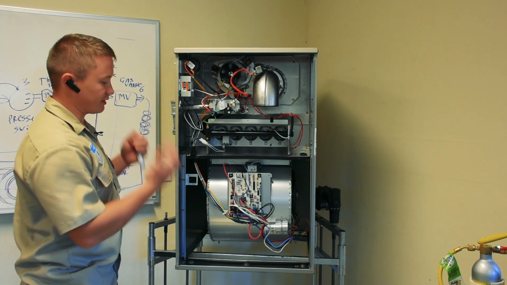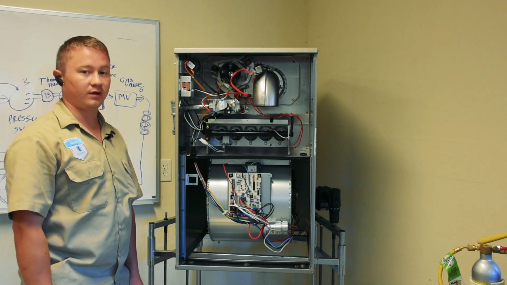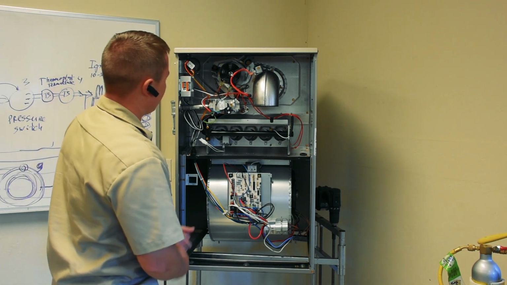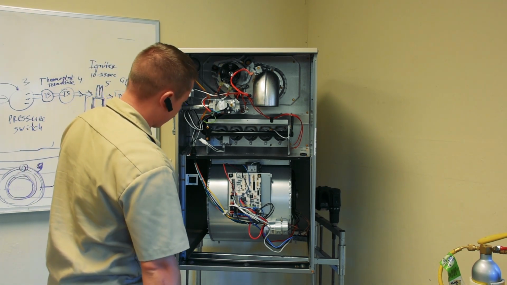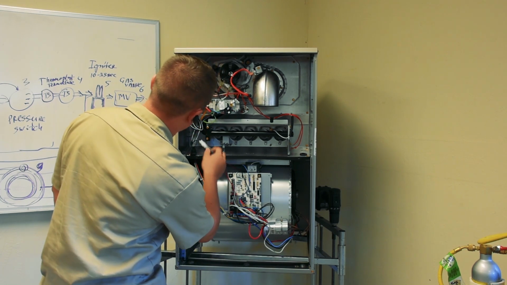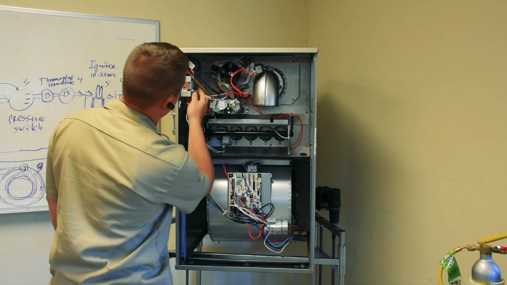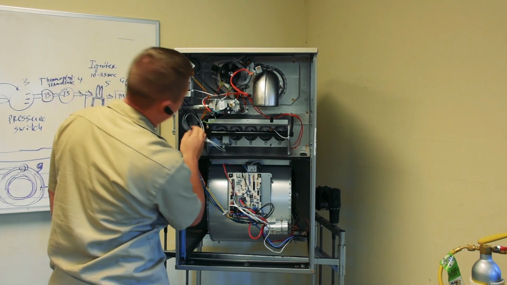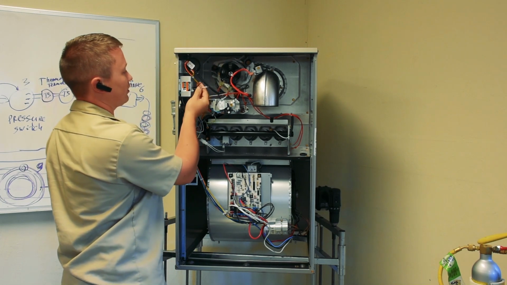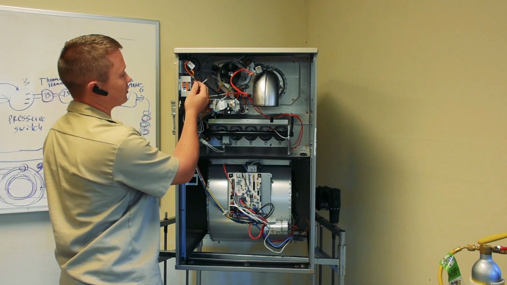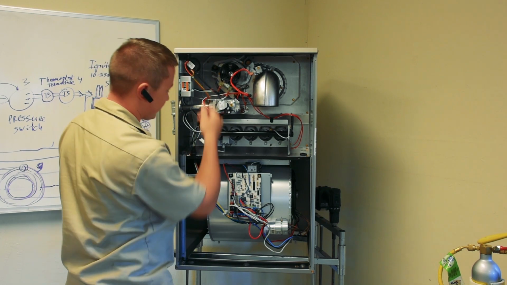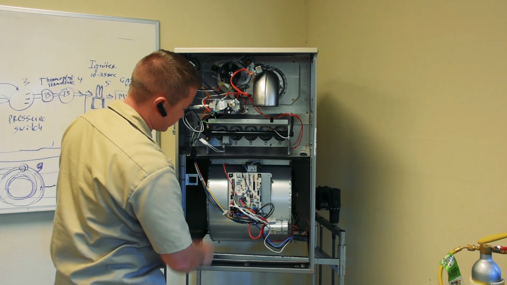Here I have an example of a furnace with an igniter. What do we have here? We should have the incoming power, 2 wires for 120 volts incoming power. These incoming wires are connected directly to the control board.